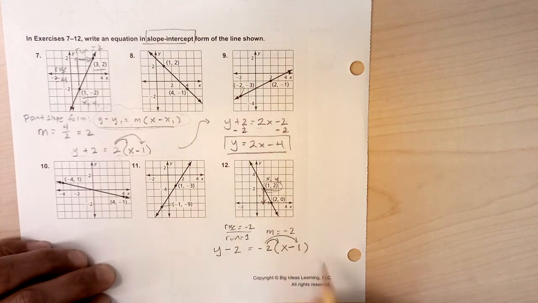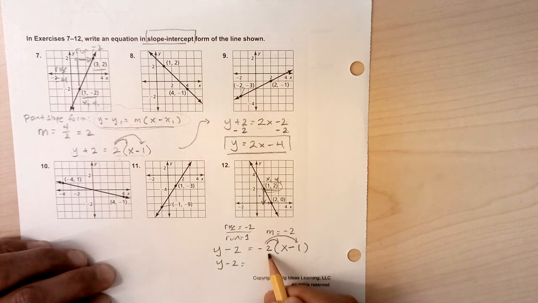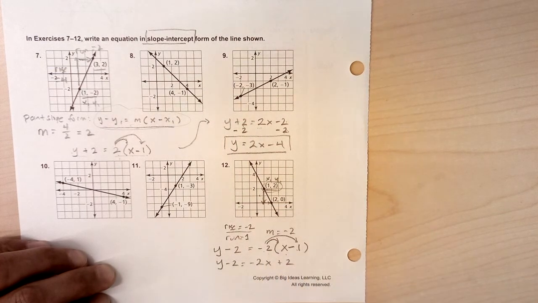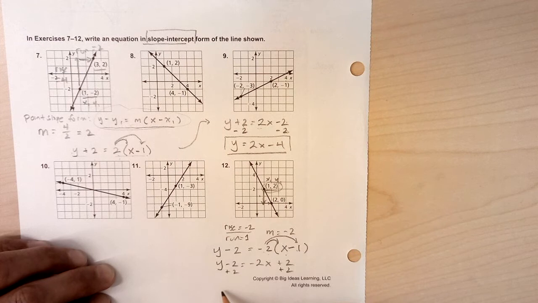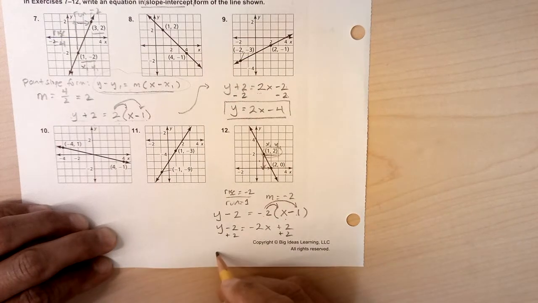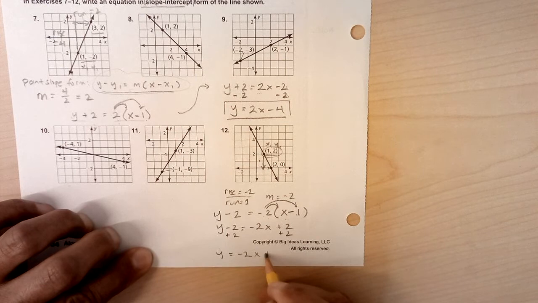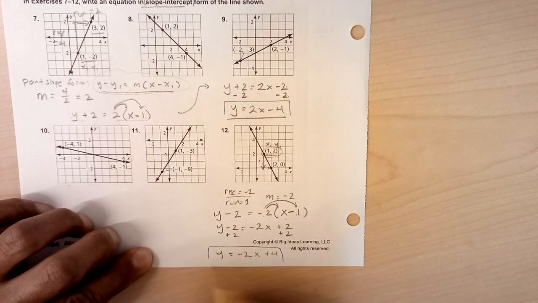You have the parentheses on the right side, distribute the negative 2 into the parentheses. So it's y minus 2 equals negative 2 times x is negative 2x. Negative 2 times negative 1 is positive 2. And then to solve this for y, add 2 to each side. And then your equation should be, if you can see this at the bottom, I'm going to scoot it down a bit so you can see it a lot better. y is equal to negative 2x plus 4, which is slope-intercept form.